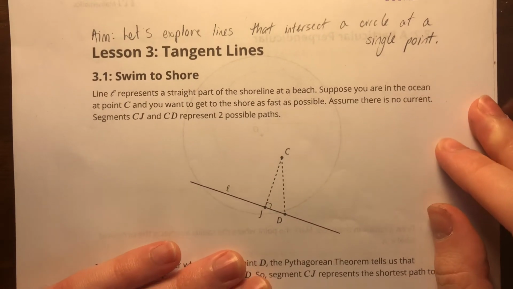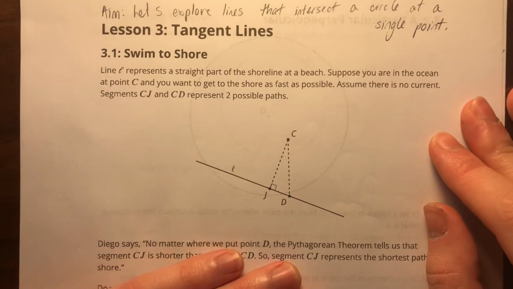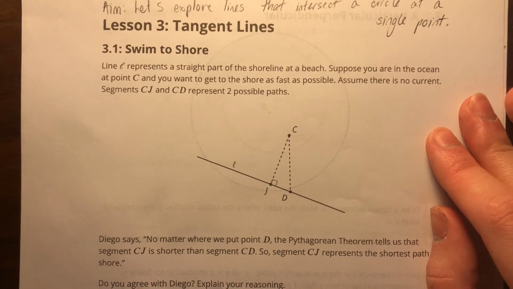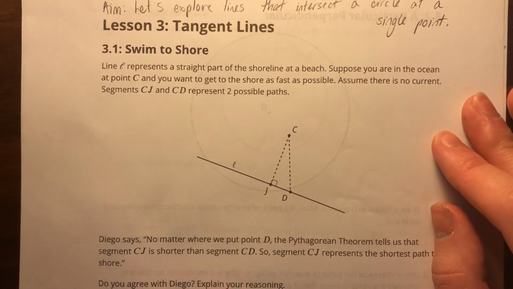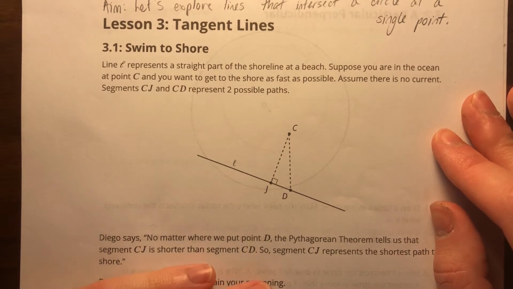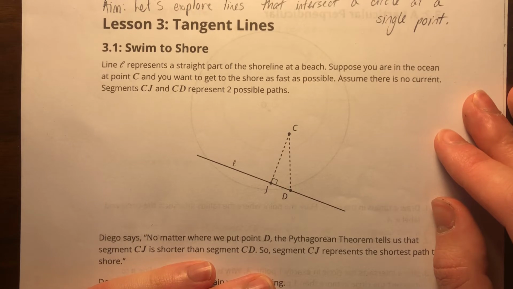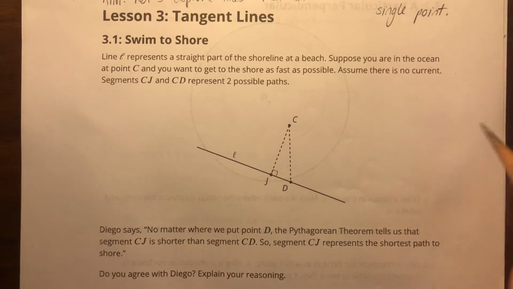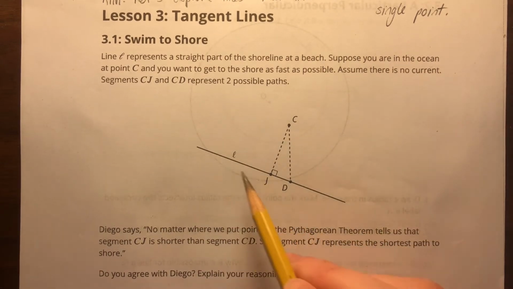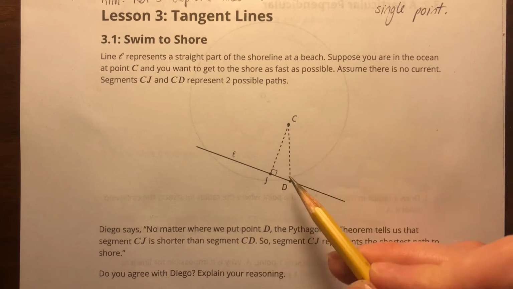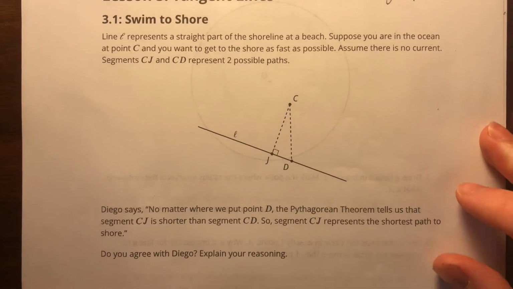All right, so 3.1, swim to shore. Line L represents a straight part of the shoreline at a beach. Suppose you are in the ocean at point C and you want to get to the shore as fast as possible. Assume there is no current. Segments CJ and CD represent two possible paths. So this is you in the ocean, here's the shoreline, and you can either go in this direction to J or in that direction to D.